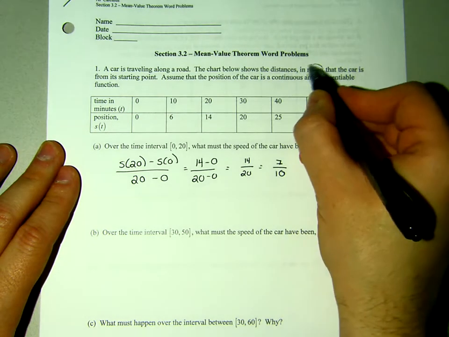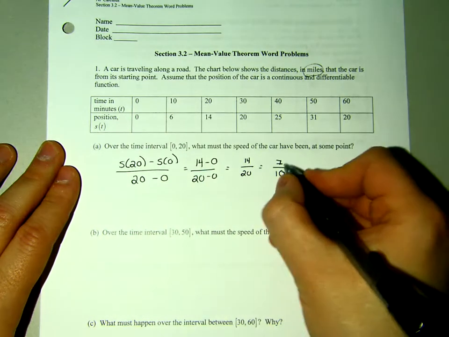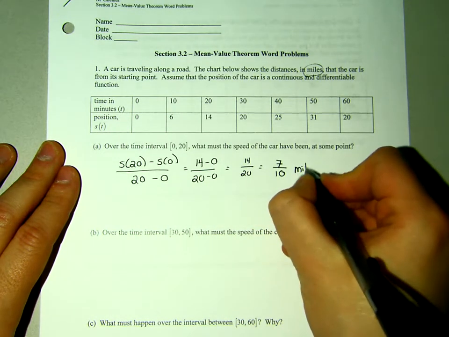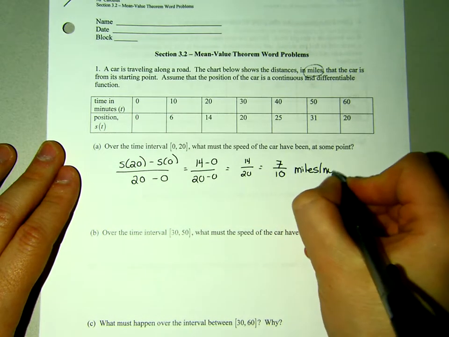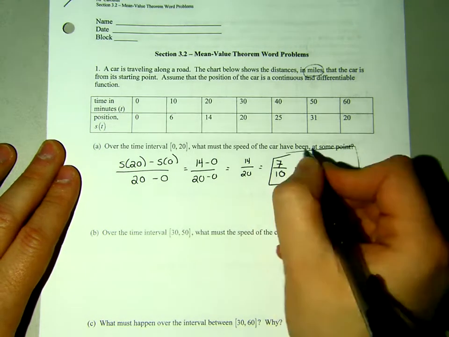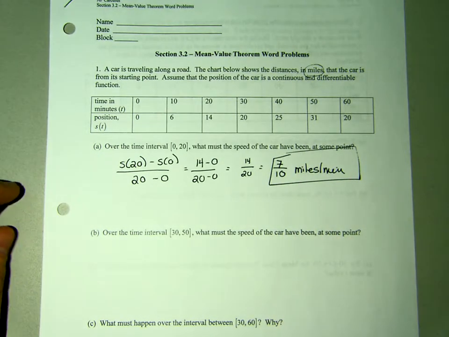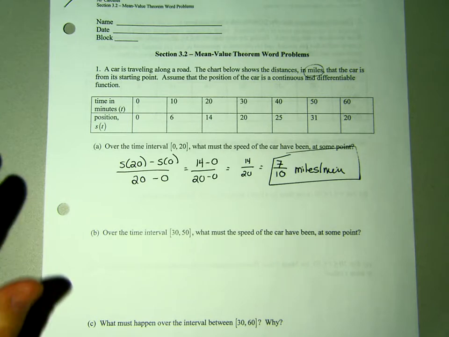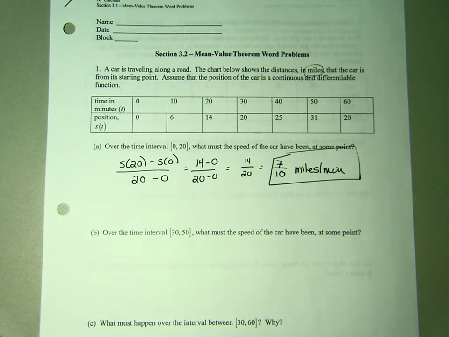The distances are in miles, the time is in minutes, so 7/10 miles per minute. I don't know when exactly I'm traveling at that speed, but I know at some point between time 0 and time 20, that has to be the speed of the car. Does that make some sense?